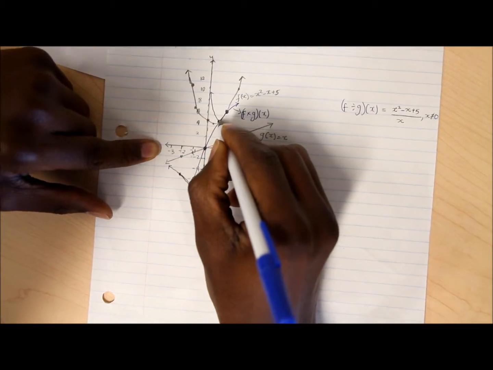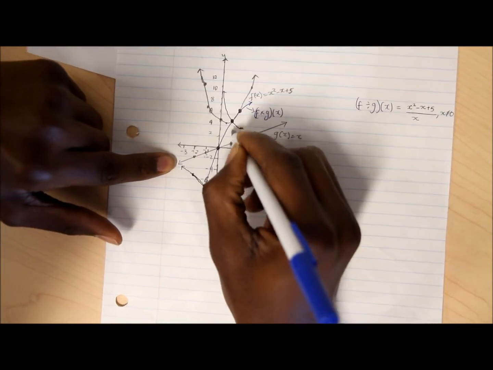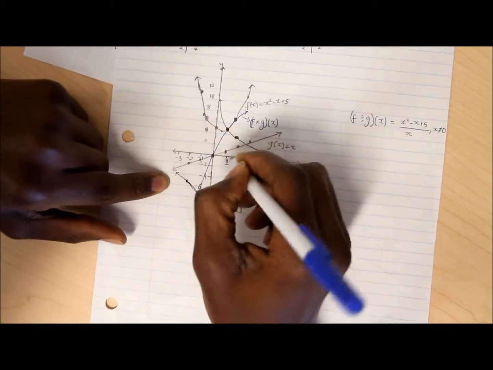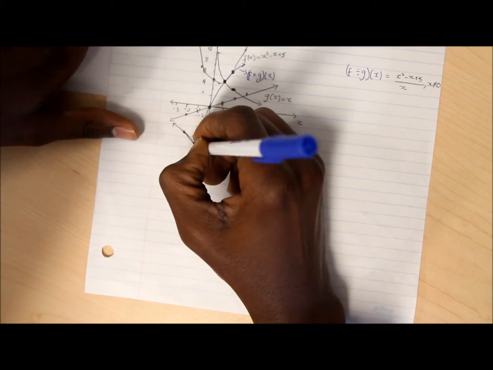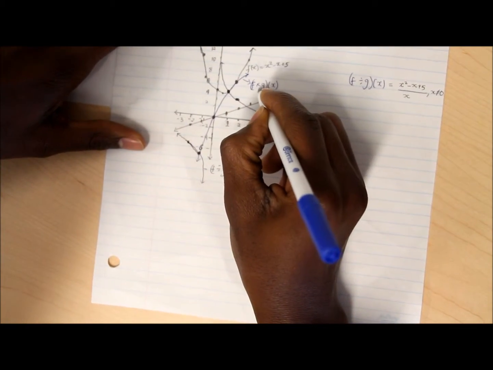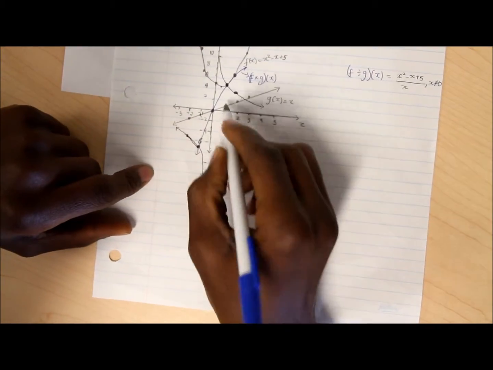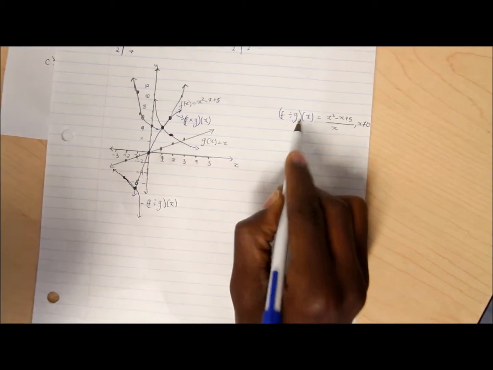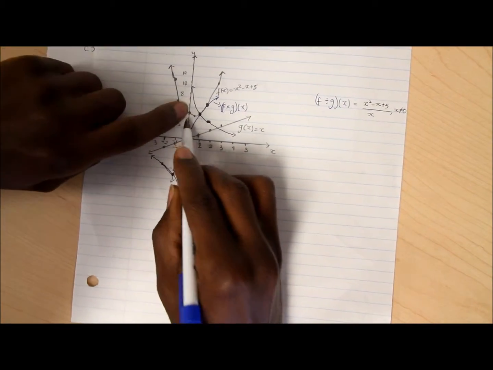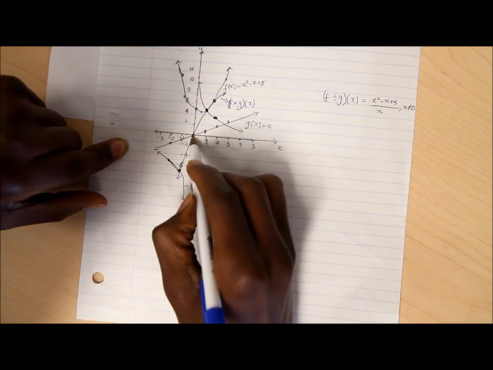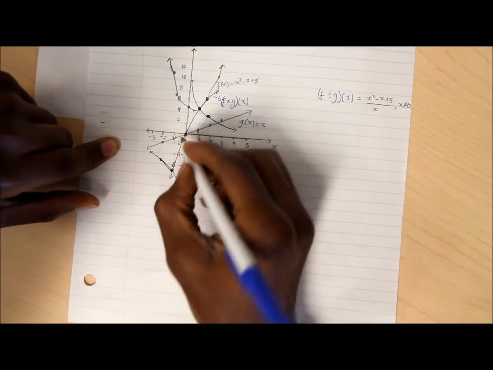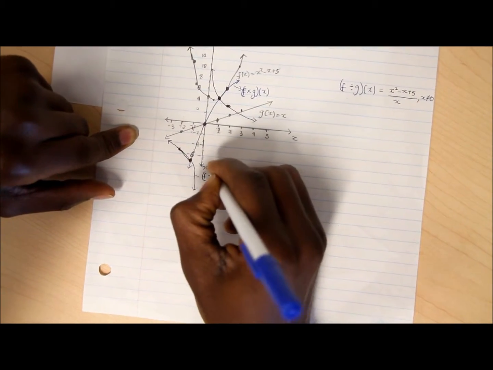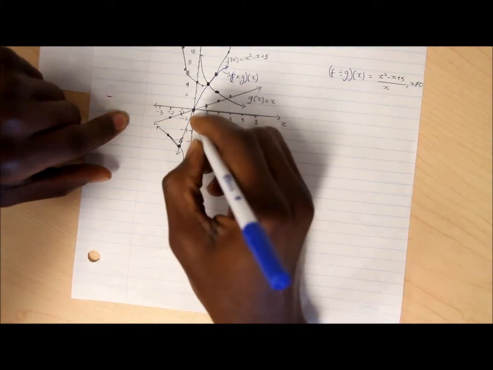The same thing here. At this point, it's 1, and at this point, it's 5. So dividing, it gives you the value of 5 also. That's basically all you do. Then we see the function comes out as f times g of x, and then dividing, f of x over g of x. First, let's take this point. We know 5 divided by 0 is undefined. That means we're going to have an asymptote right here at x equals 0. The function is not defined right there.